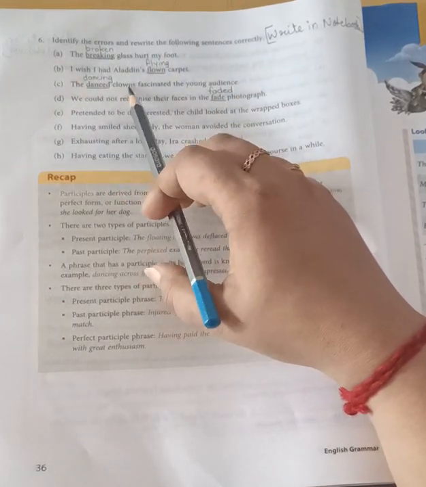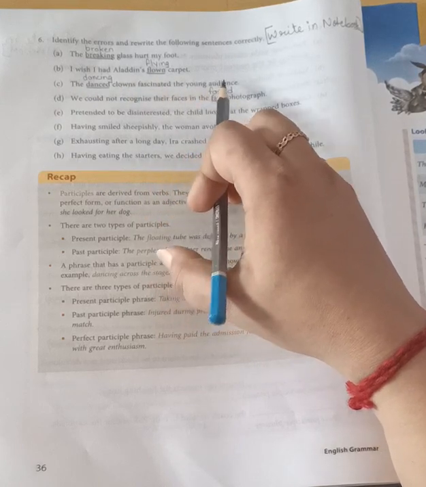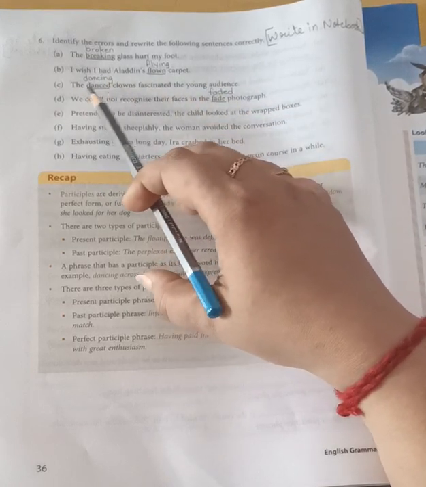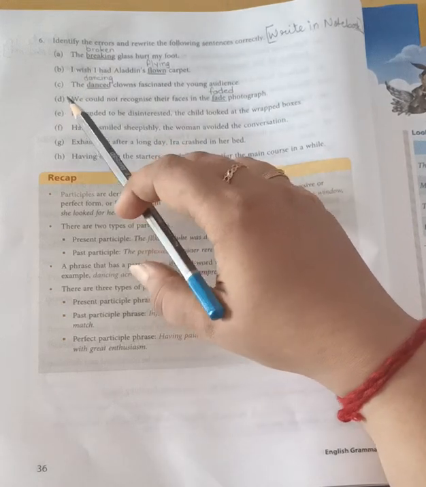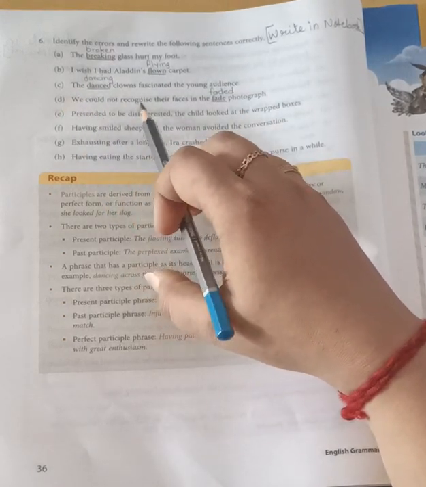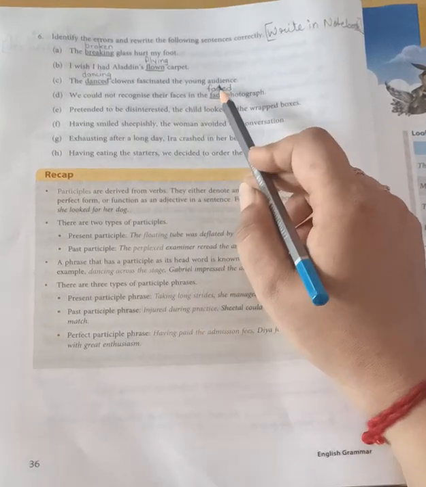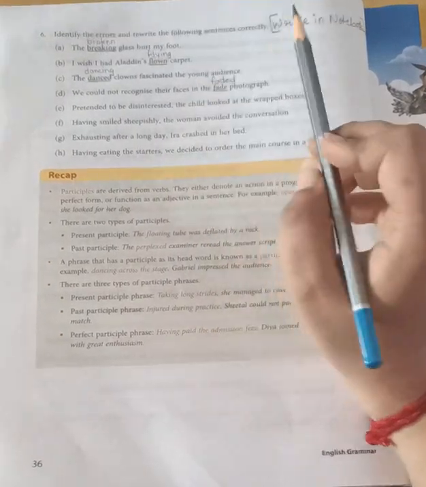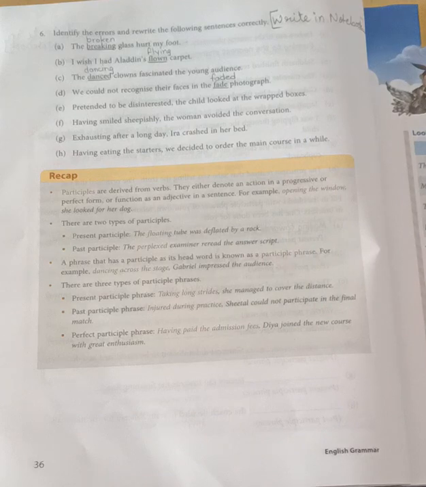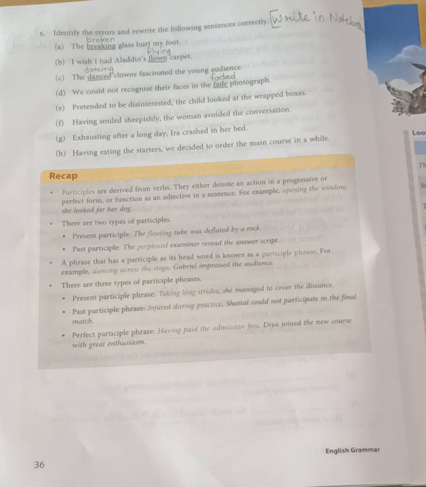C. The danced clowns fascinated the young audience. Dancing. It should not be danced, it should be dancing. D. We could not recognize their faces in the fade photograph. It should be faded photograph. Understood, students? So you have to identify the error of the form of the verb and you have to correct it and rewrite in your notebook.